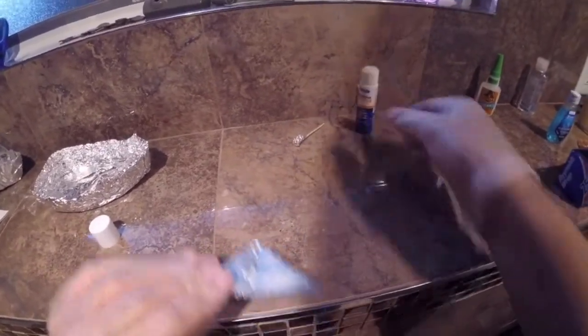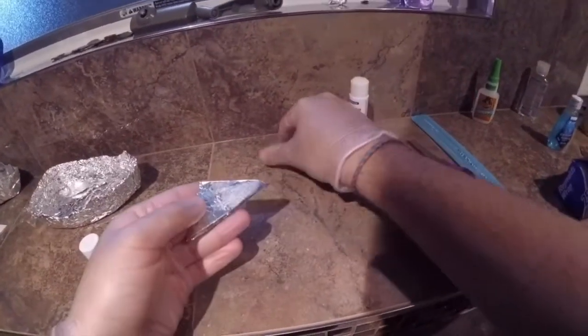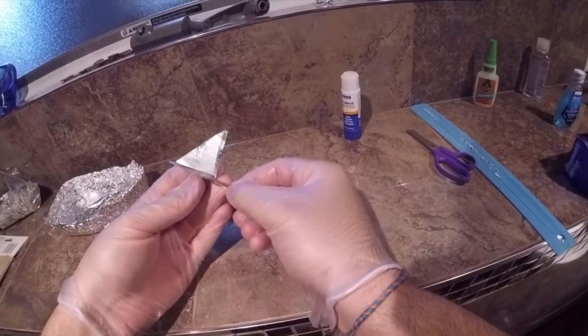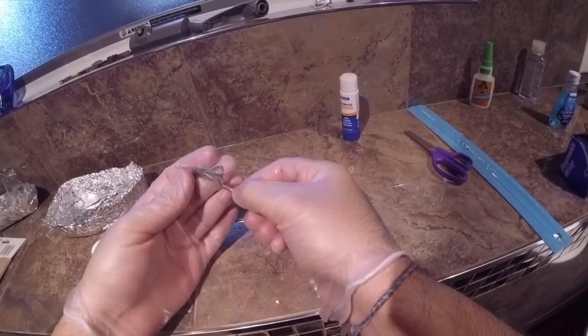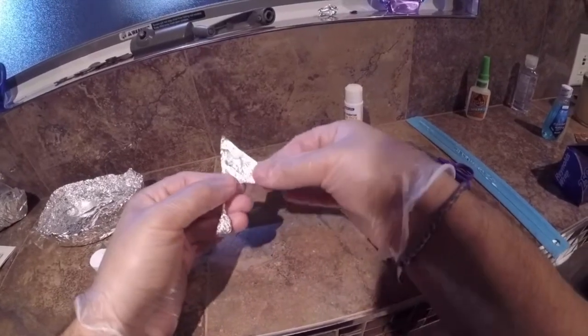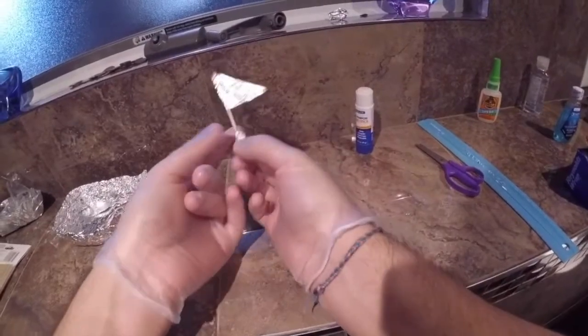Now that one side of our triangle is glossy and one is not, we're going to take our pole, we're going to put it right in the middle and fold right over it. Just like this. And now our flag is finally complete.